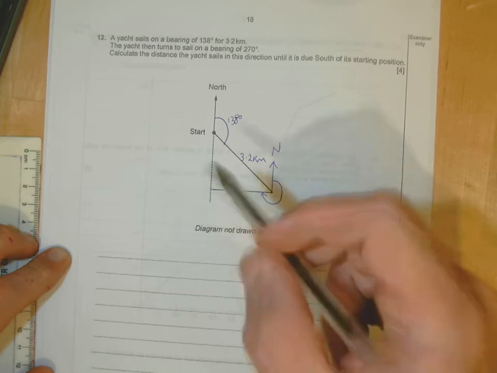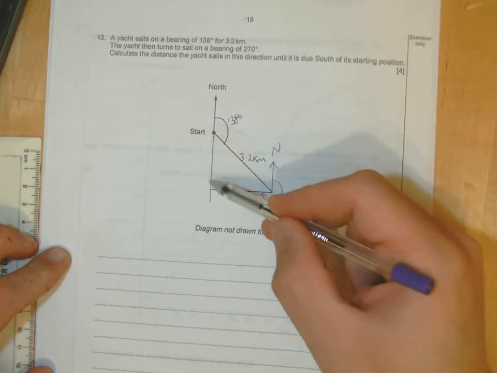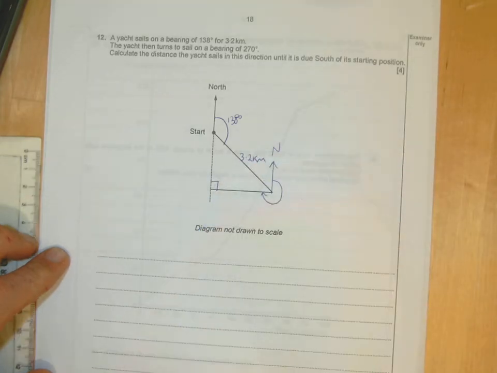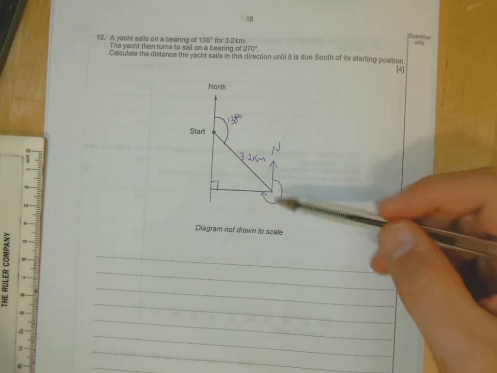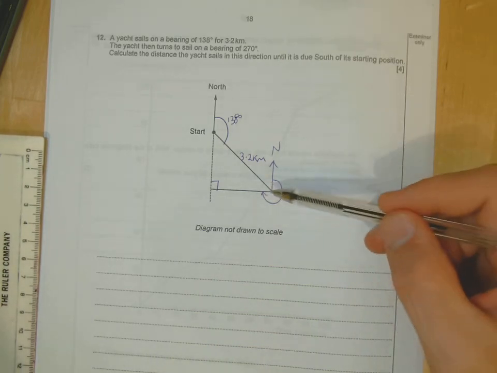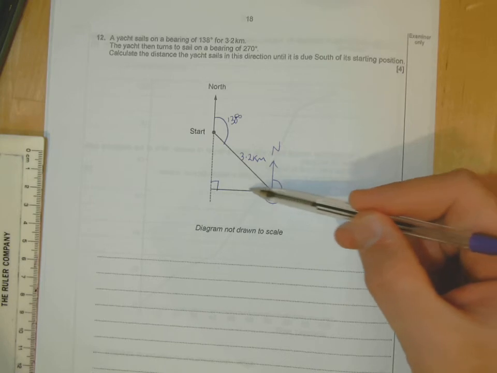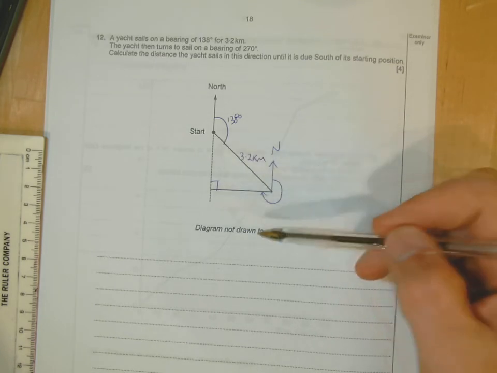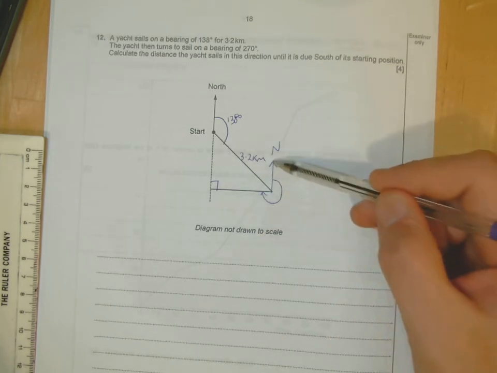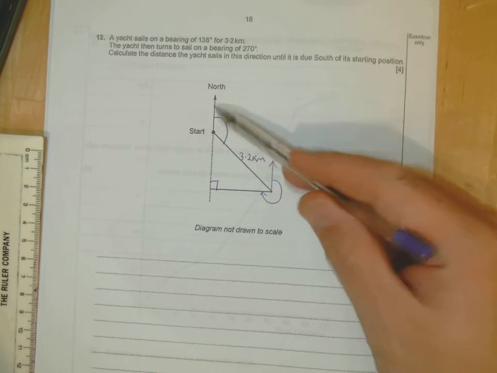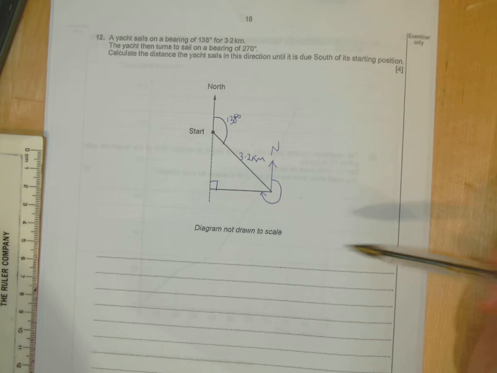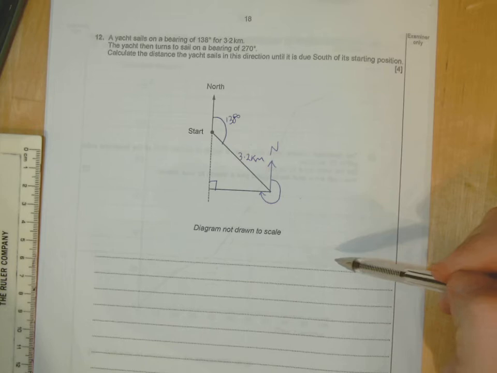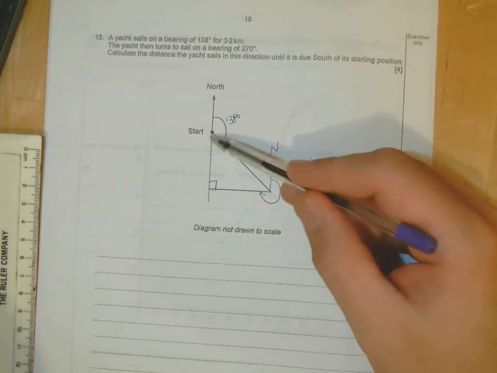And then they want you to find the distance from when it's directly south of its starting position. Now what's good is this here obviously is going to be 90 degrees, because of the makeup of this, the fact that it is going on a bearing of 270 from here, which means this is perpendicular to this line here. Just looking at the symmetry of it, and the parallel north lines here, it's got to be 90 degrees. So you've got yourself a triangle.